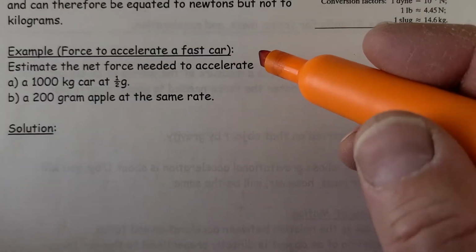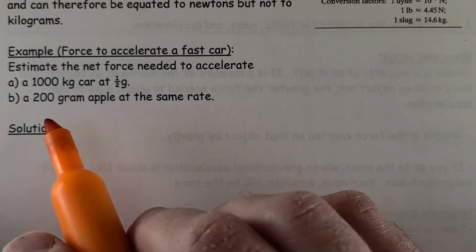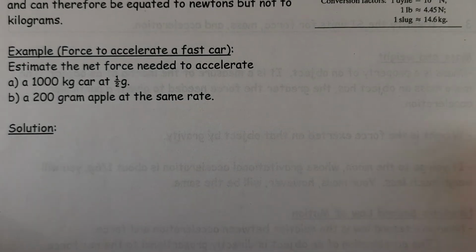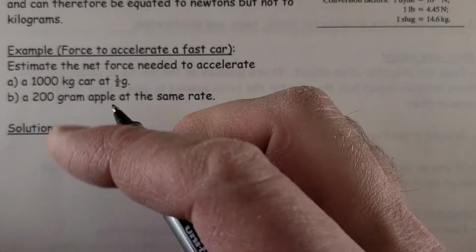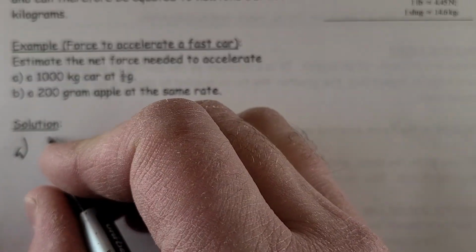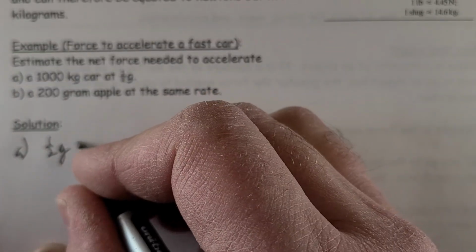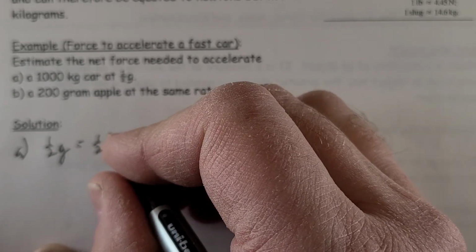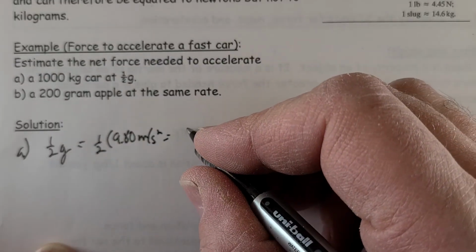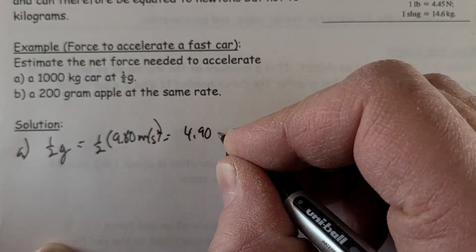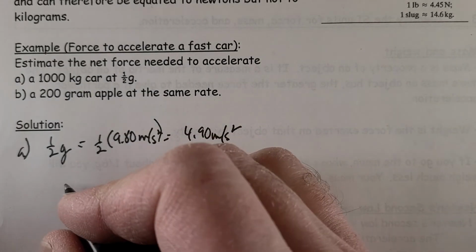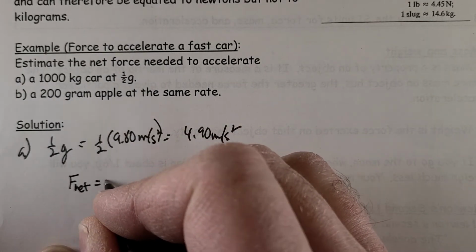Estimate the net force needed to accelerate a 1,000 kilogram car at a half g, and then what about a 200 gram apple at the same rate? Okay, so first of all, what we have to do here is figure out what half of a g is. A g is 9.80 meters per second squared, so half of a g equals 4.90 meters per second squared. And then plug it into here, F net equals ma.